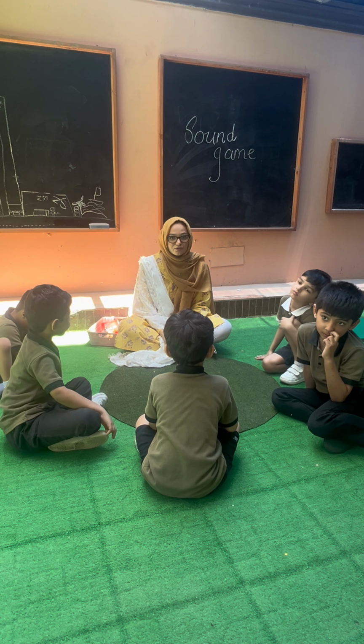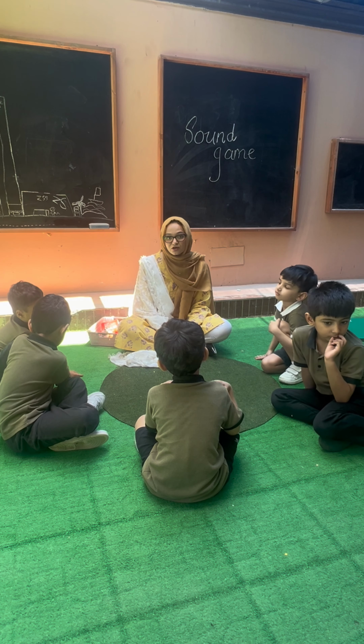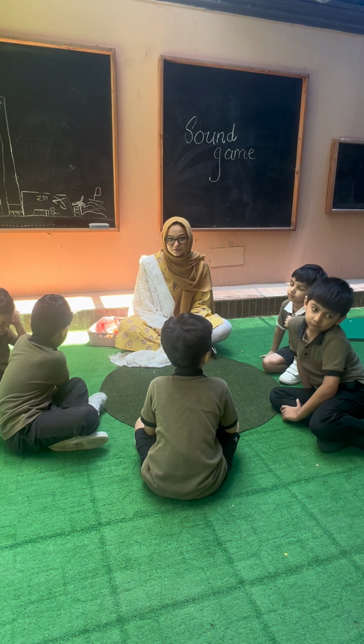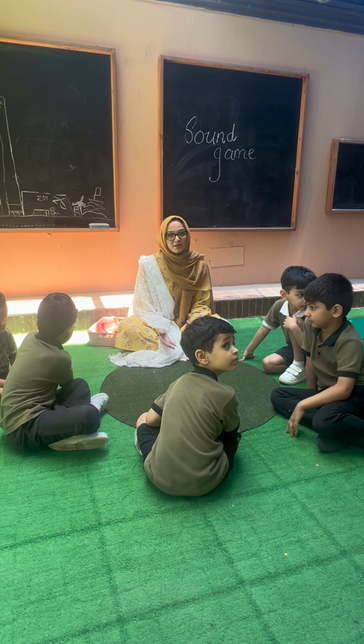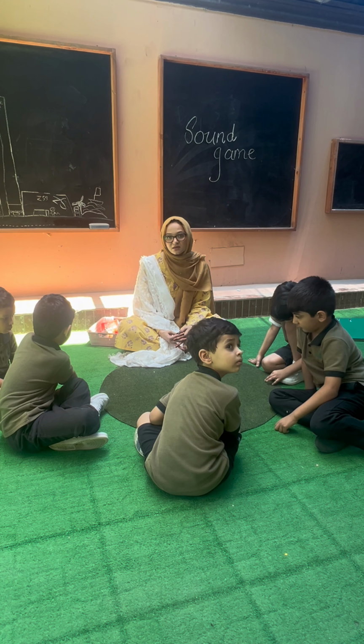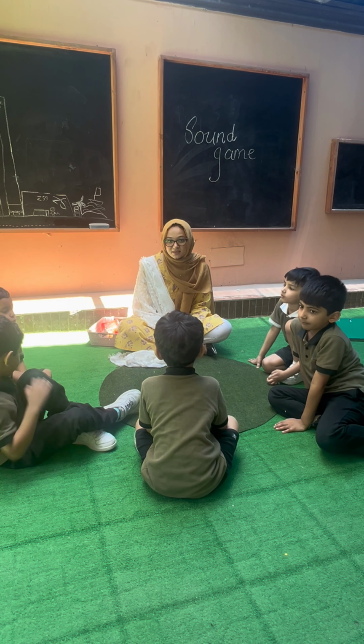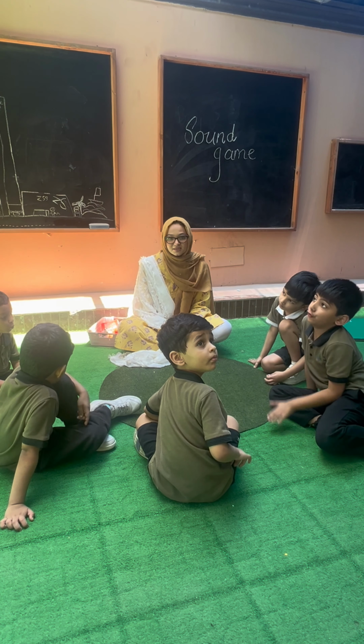You can practice this at home as well with your children, but you have to make sure that the child knows the names of the objects. This would be a great practice for all the children to improve their reading and writing skills.